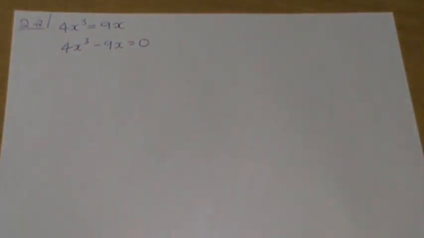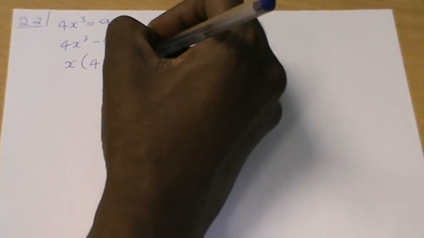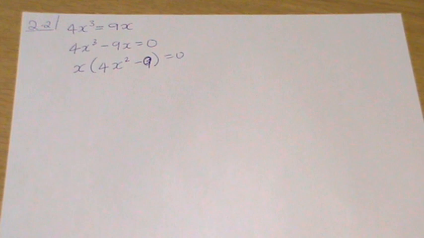Then you look at your two terms here. What do they have in common? They have x in common. So I can factor x out. So if I take x out, I have 4x squared minus 9. Sorry, this is a 9. This is equal to 0.